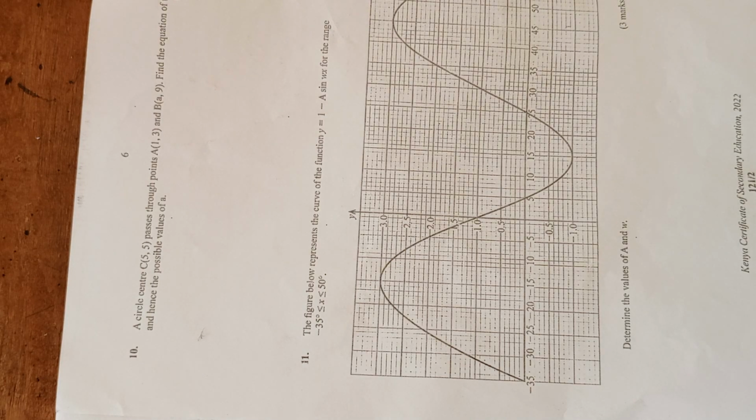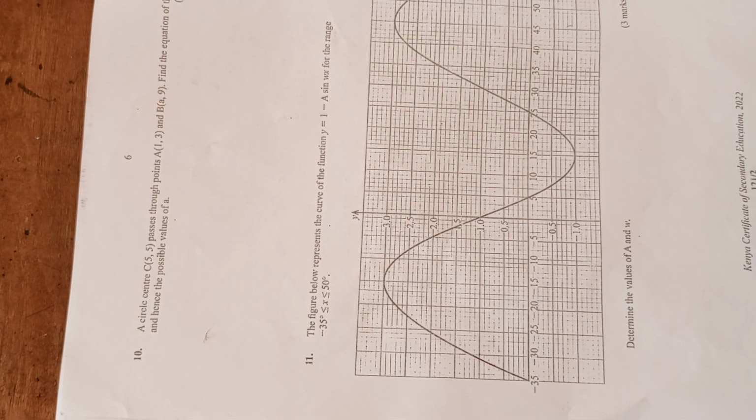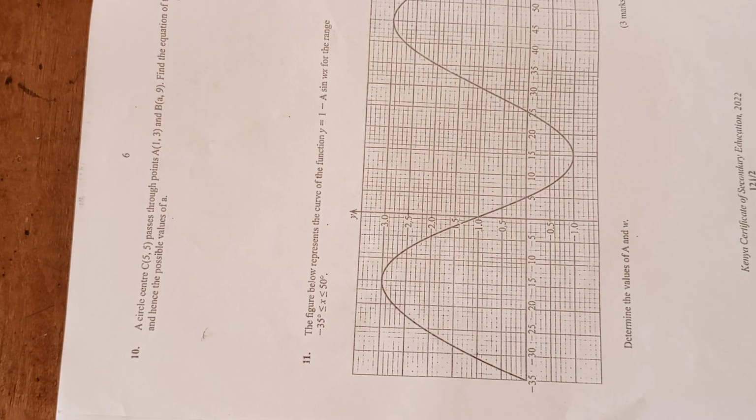So I hope in future we wouldn't have such issues and problems, because a national examination should actually be error proof. So at negative 30 degrees, the wave should have passed at 1 at this point, and also at negative 25 the wave should have passed at the mark 2 at this point. So of course we have to work with the wave the way it is, and we do not really want to dwell on what may have happened to the proofreading or something like that.